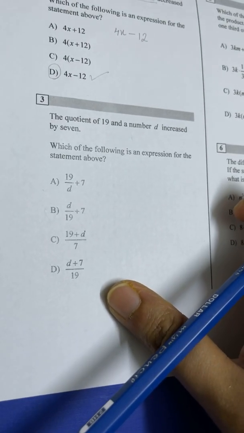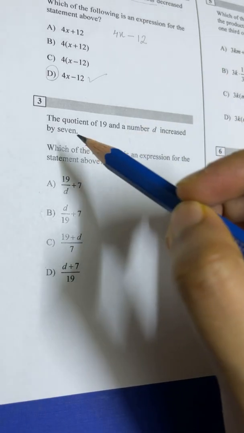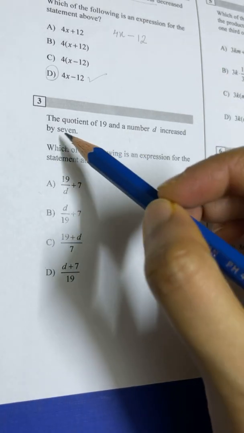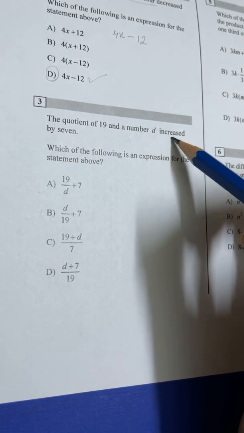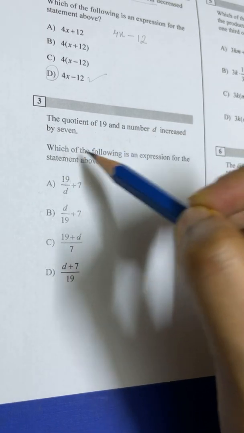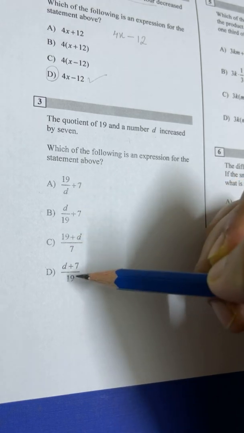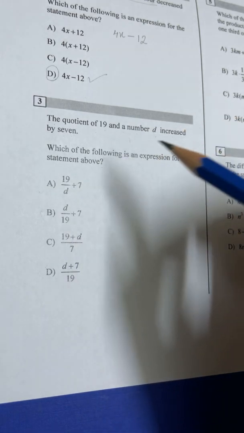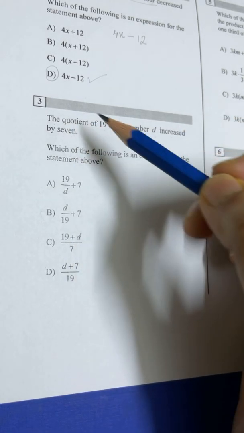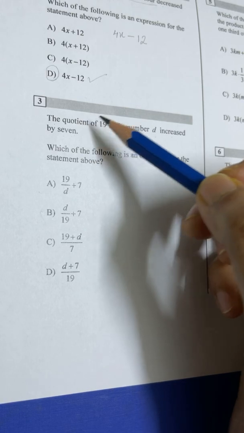That's question number 3. Here we have question number 3 on your computer screens. All right. Question 3 says: the quotient of 19 and a number D increased by 7. Which of the following is an expression for the statement above? So you have been given 4 options. Pause the video, try it yourself, and then you can look at the answer. Okay, what do you mean by quotient? Quotient means division. A quotient of a number means a division between two numbers.